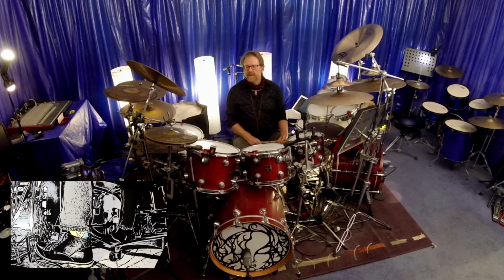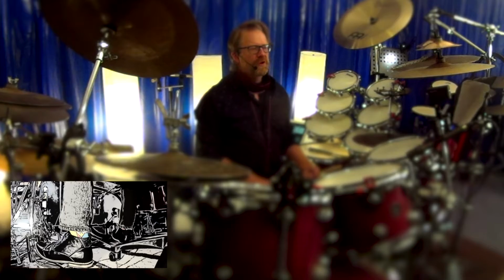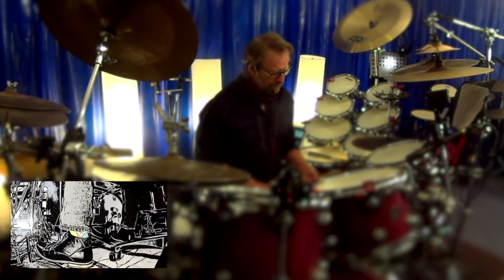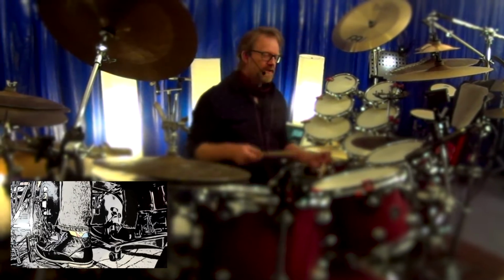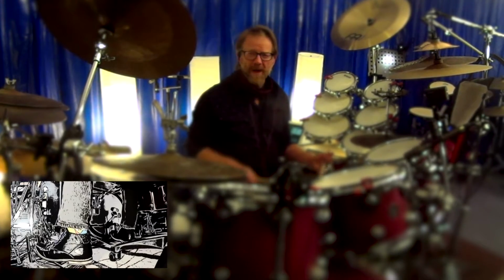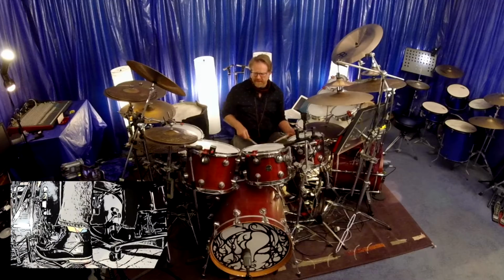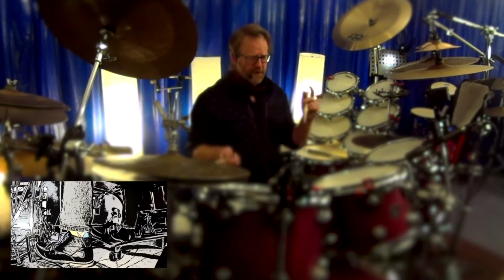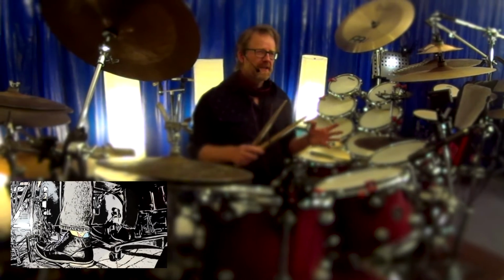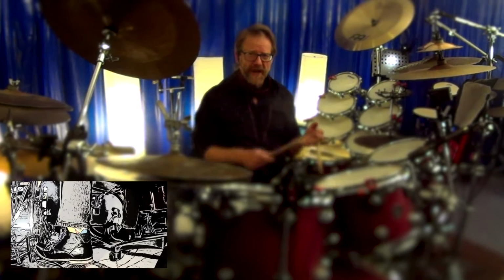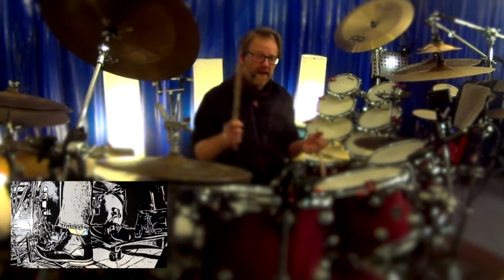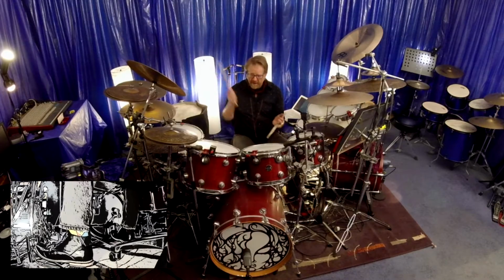There you go. Probably the most common name for it is the calypso. Okay, so what you have is 1 and 2 and 3 and 4 and 1 and 2 and 3 and 4. The main accents, if you're going to treat it counted in quaver style, are 1 and 2 and 3 and 4 and.